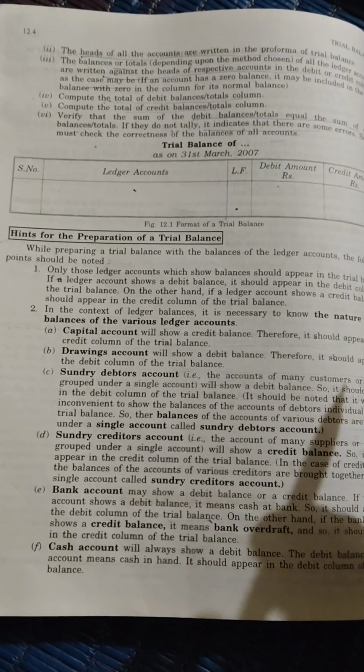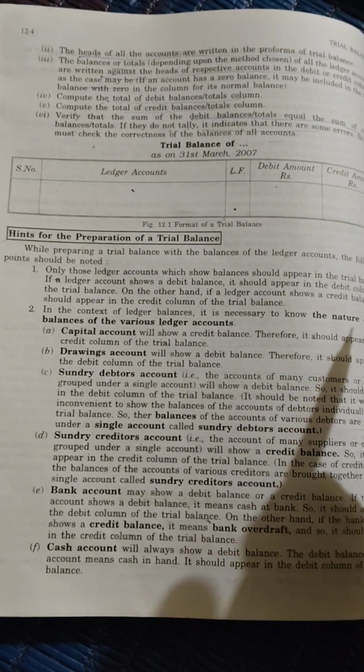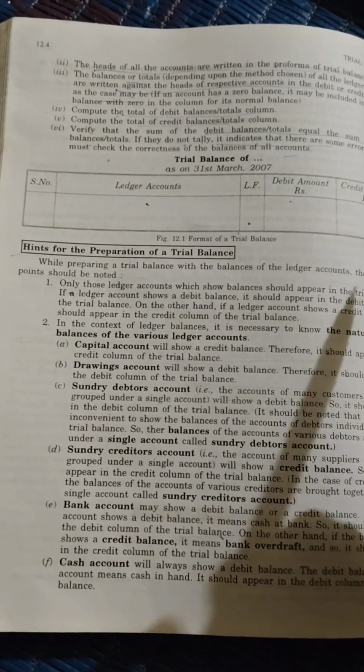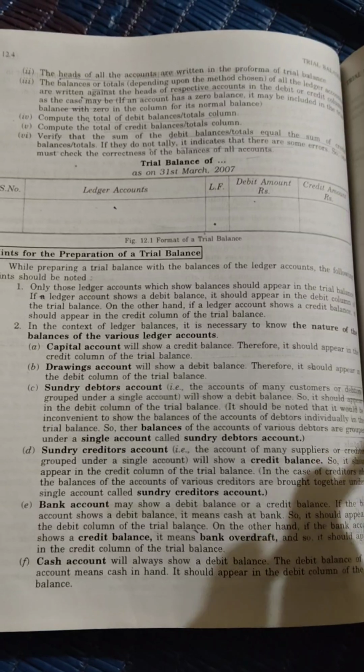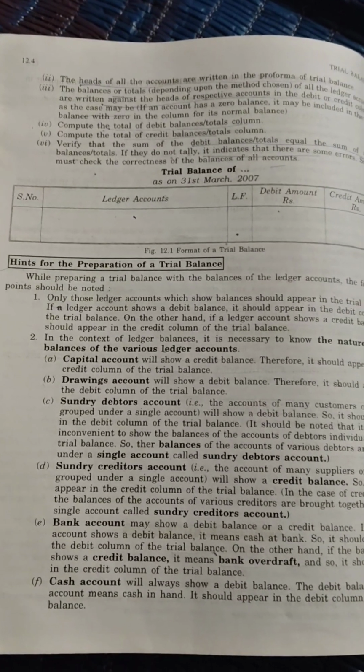Hello friends, today we'll see the second part of trial balance. Hints for preparation of trial balance: while preparing the trial balance with balances of the ledger accounts, the following hints should be noted.